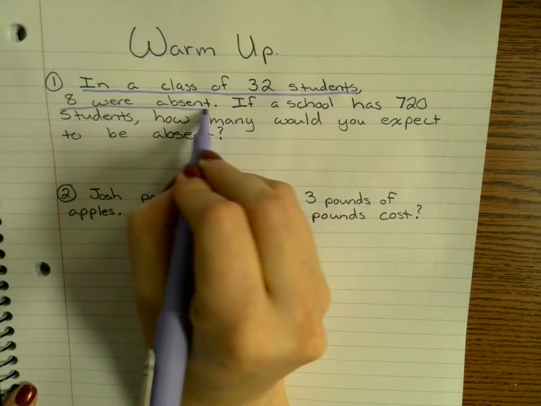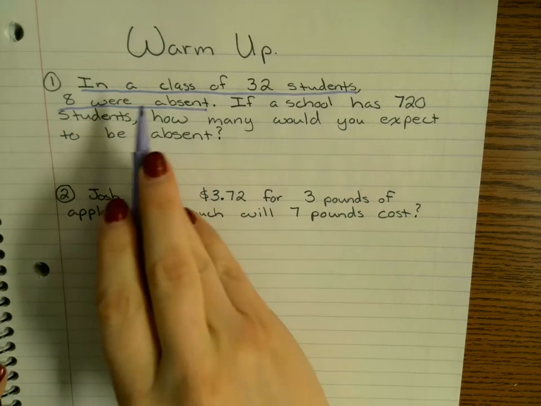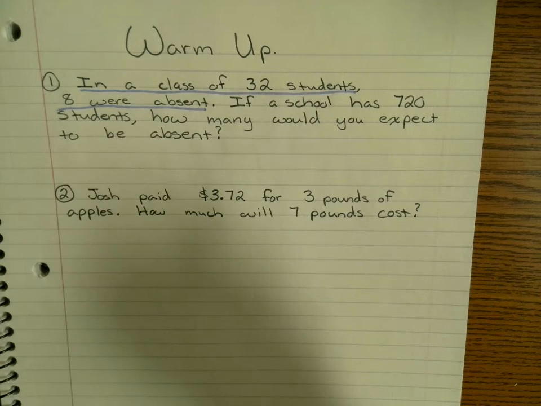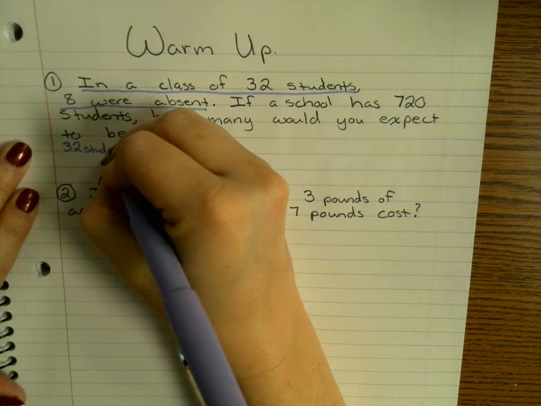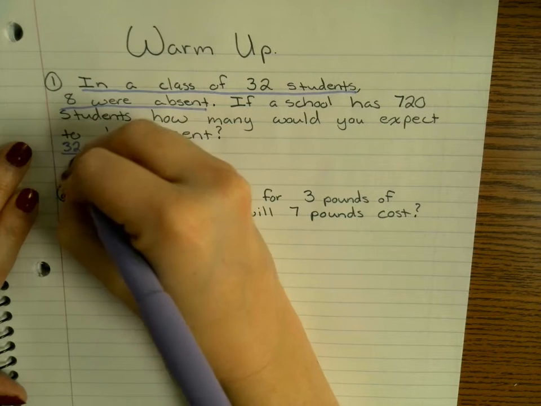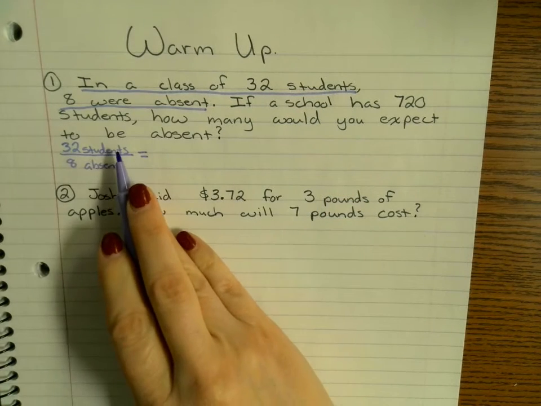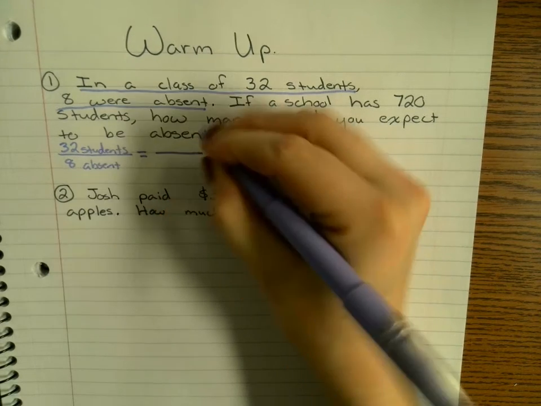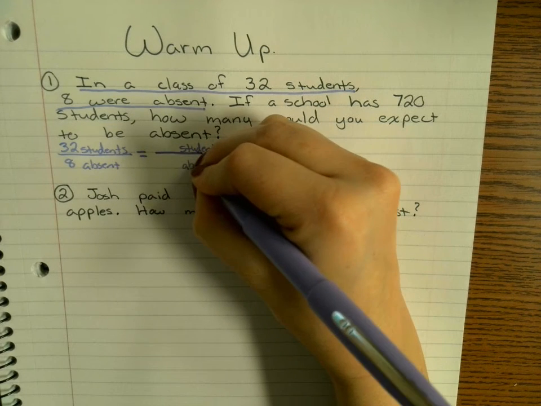We're going to take that full information and create a ratio out of it. So I can do 32 students over 8 absent, or I could do 8 absent over 32 students. It does not matter. I'm going to just put 32 students on top and 8 absent on the bottom. Based off of how I ordered that, the fact that I put students on top and absent on the bottom determines that I have to put students on top here and absent on the bottom for my second ratio.